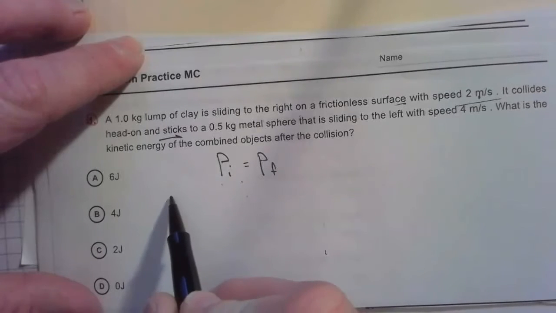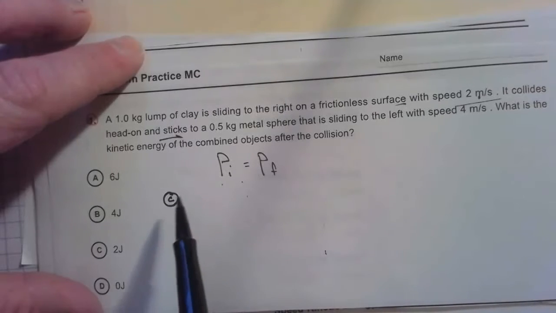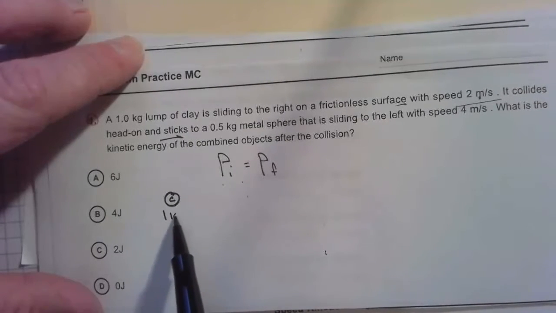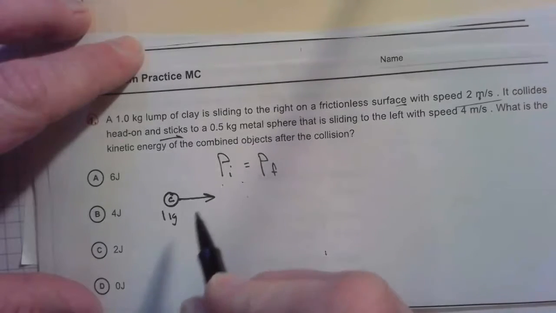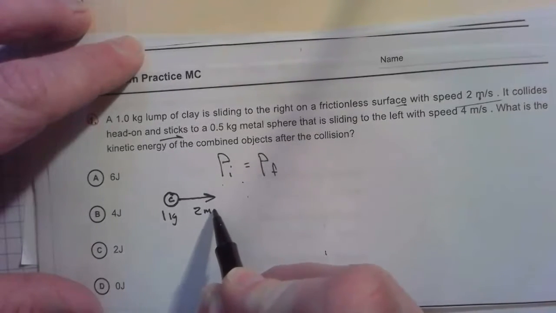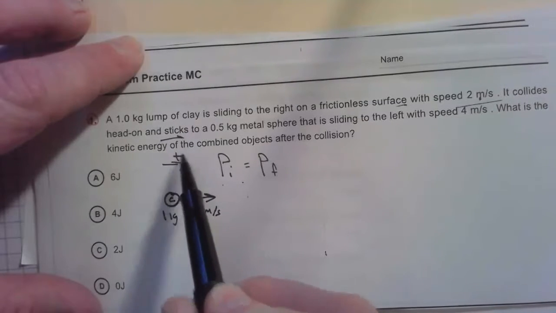So, we have the clay, and it's moving, and it's got a mass of 1 kilogram, and it's going to say moving to the right at 2 meters per second. Now, direction makes a big difference here. Let's assume that right is positive.